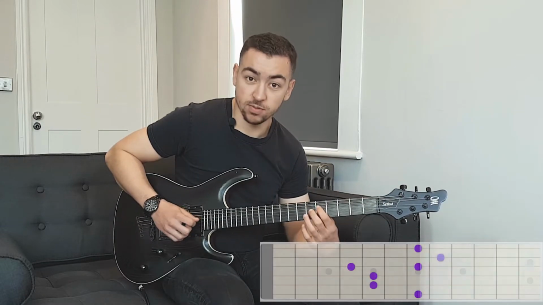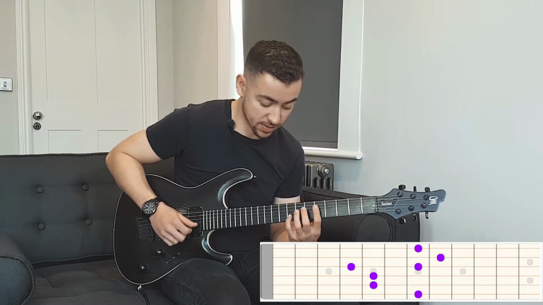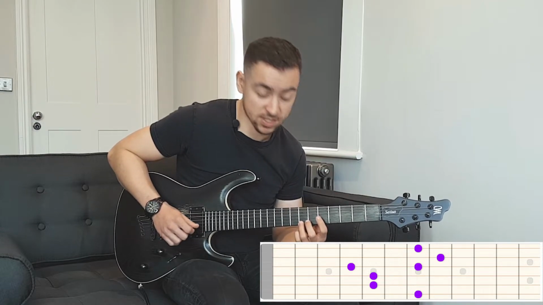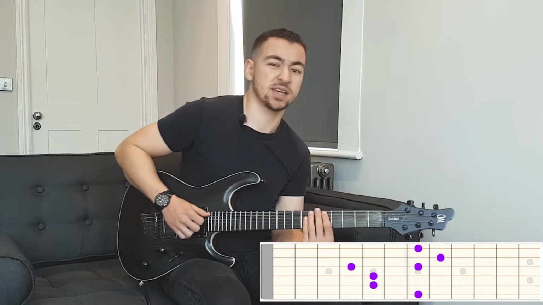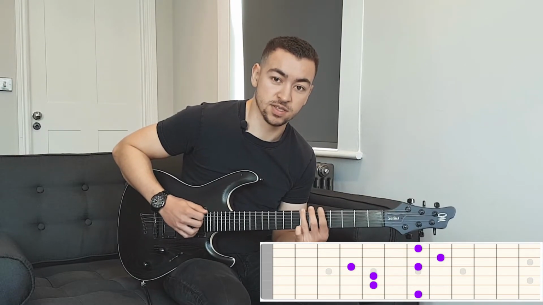Now let's take a look at the next chord in the chord progression, which is G. So we've got the 5th fret of the D string, the 7th fret of the G string, the 8th fret of the B string, and the 7th fret of the high E string as well. We can also play the 5th fret of the A string and the 7th fret of the low E string as well.